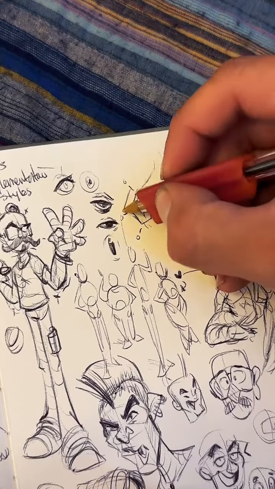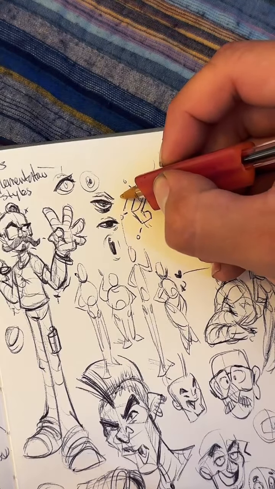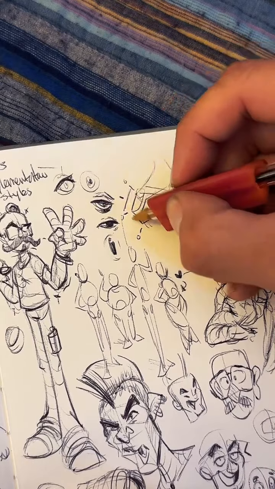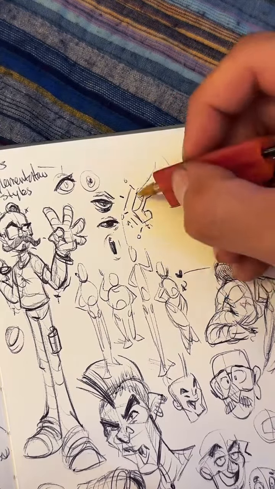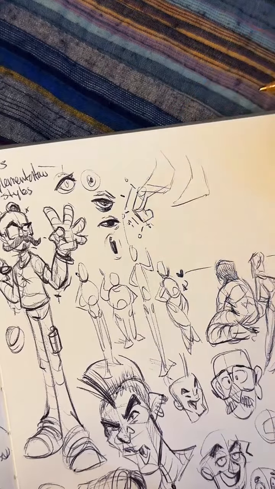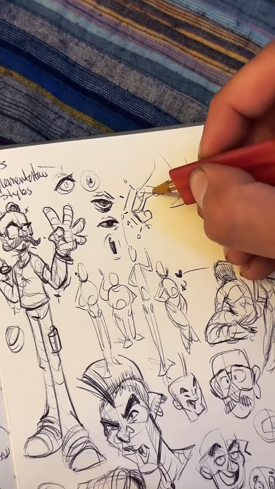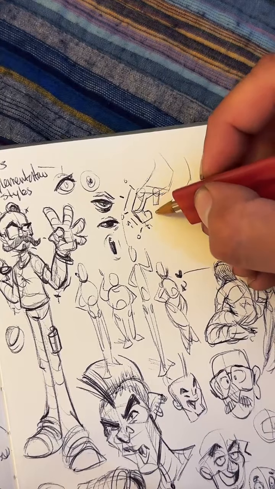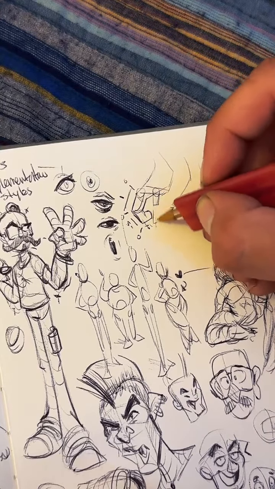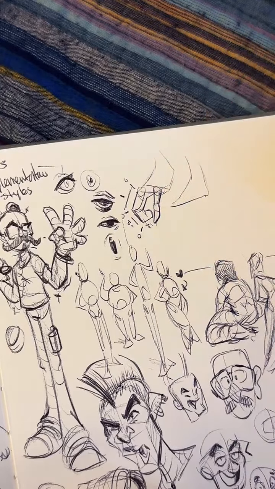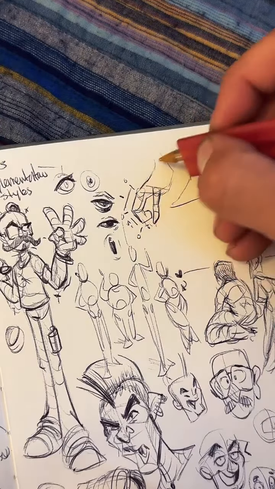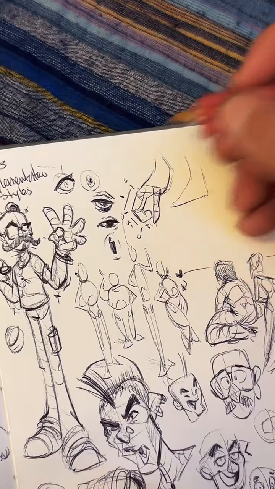Let's say this section is worth 1, this is worth half, and this is worth half. So that's how you break down your fingers. Knuckle to the first section, this section is going to be the same distance as the next 2 combined. Okay, so that's how I learned how to draw them, and it helped out a lot.